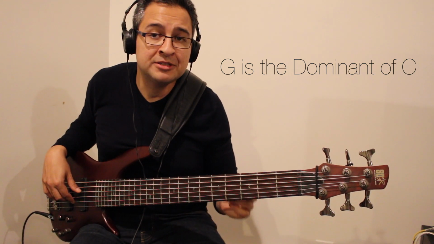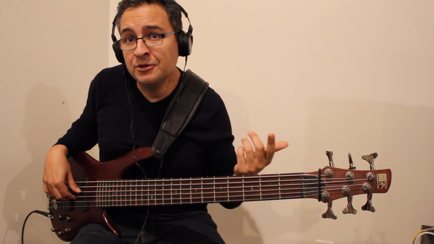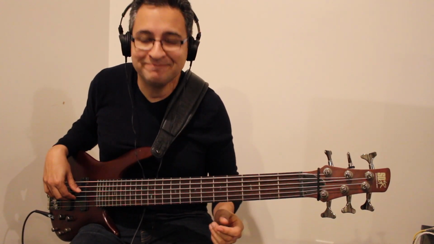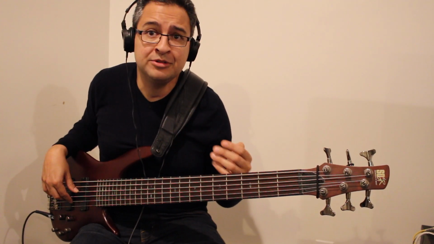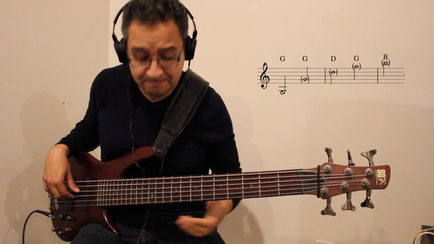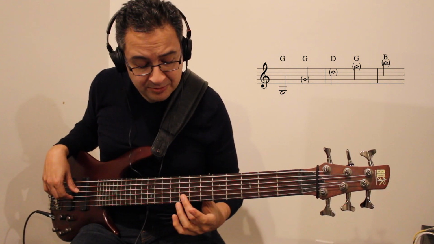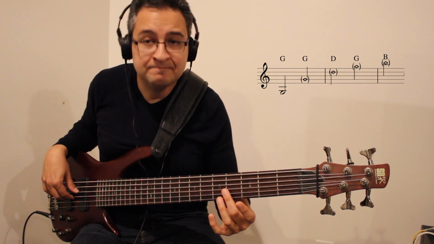Let's repeat this process starting from G. It will be an octave below because I don't have that many strings. So if I do the same process of the overtone series, 4 overtones above the fundamental, I would get the notes G, G an octave above, D, G, and B.